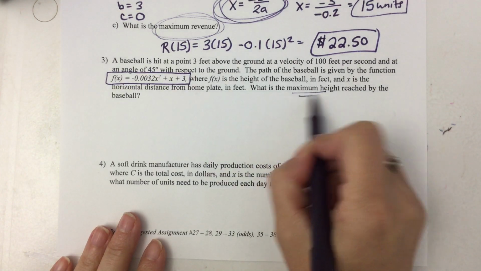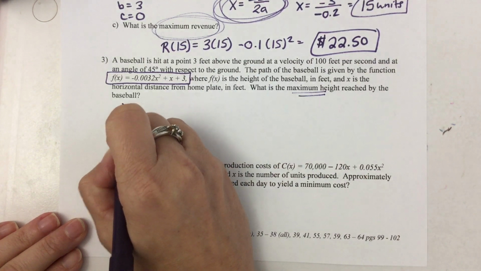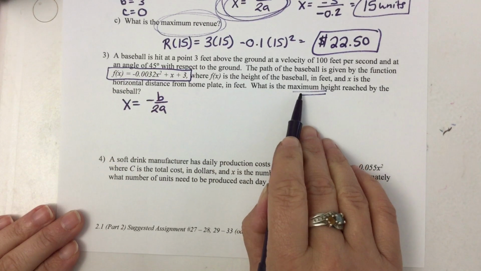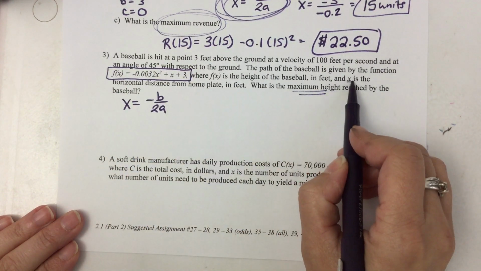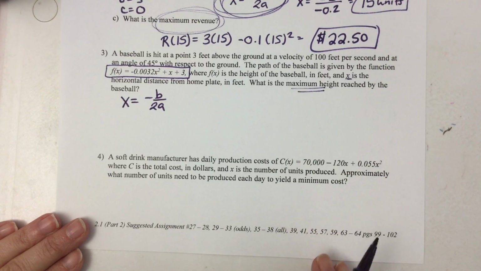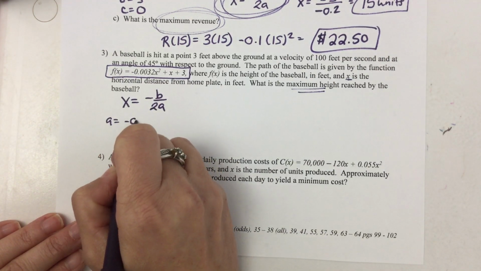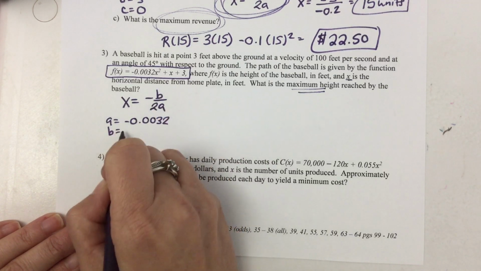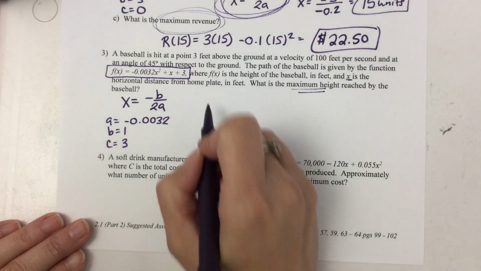What is the maximum height reached by the baseball? So we have to first identify X equals the opposite of B over 2 times A because we're looking for a maximum. This is not going to be the maximum height. This is going to be when. What is the horizontal distance from home plate? When will it hit that maximum height? A, the number in front of the square term, negative 0.0032. B, the value in front of X is an unwritten 1. C, the value at the end is 3.